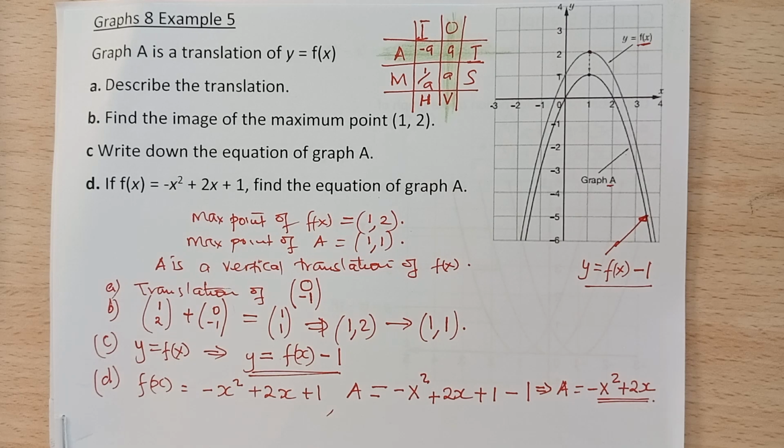Because it is a function of x, we can eventually say that y equals minus x squared plus 2x. If you now plot the graph, it will be the graph of this function, if our original function was this.